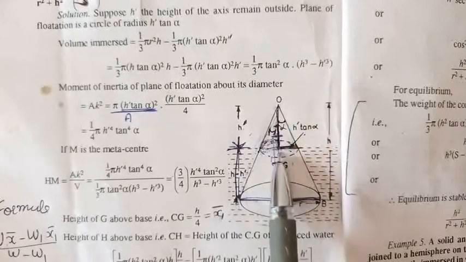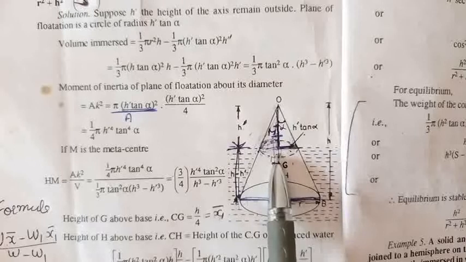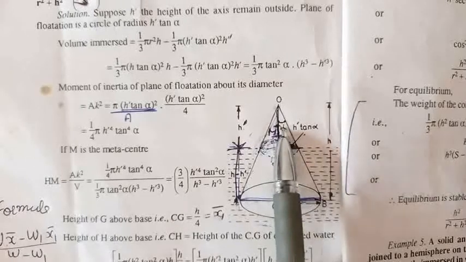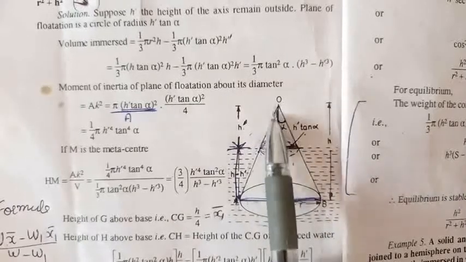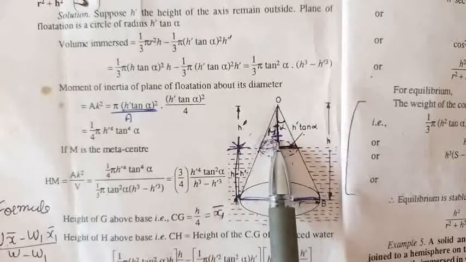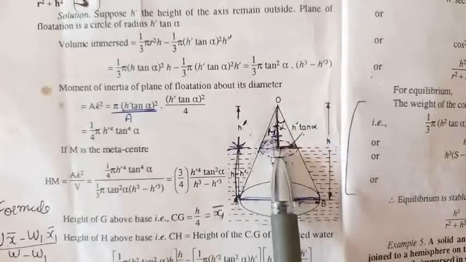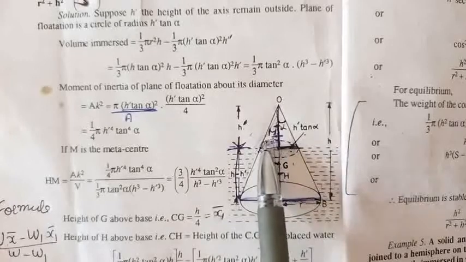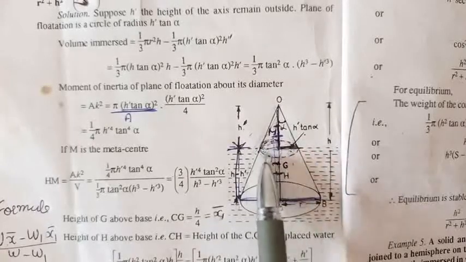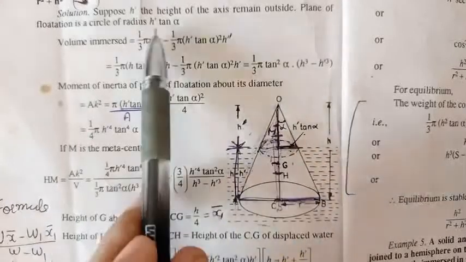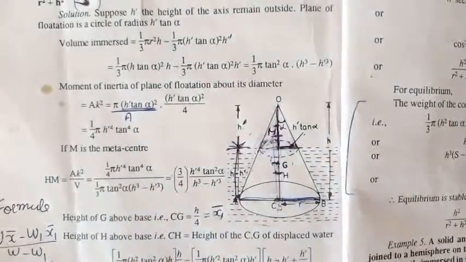This is a right angle triangle. If we consider the semi-vertical angle as alpha, then perpendicular upon base is equal to tan alpha, and this length is h dash. So the radius of this plane of flotation will be h dash tan alpha.